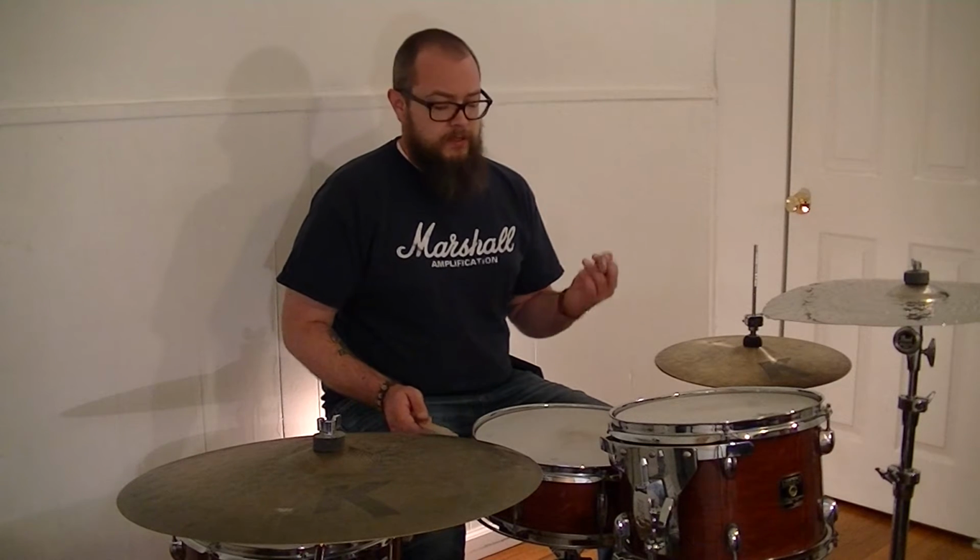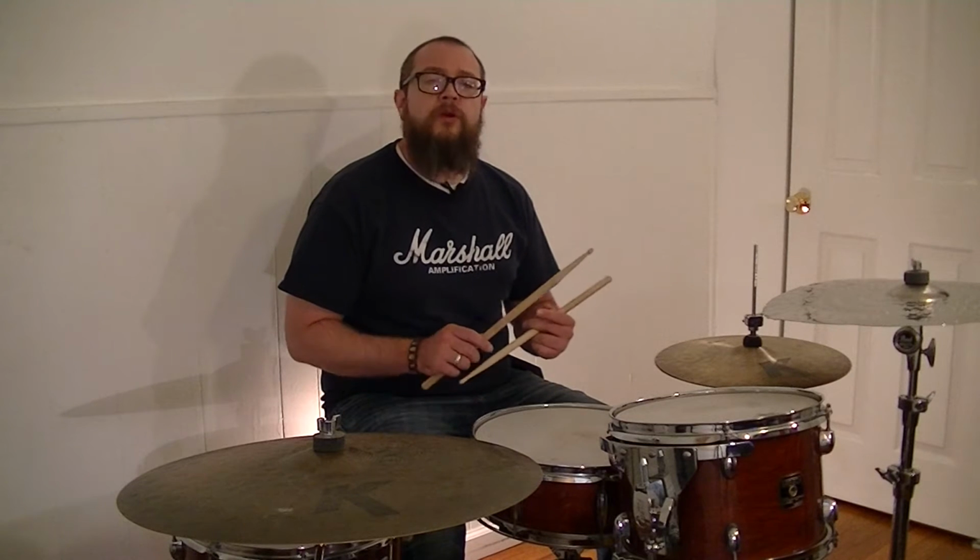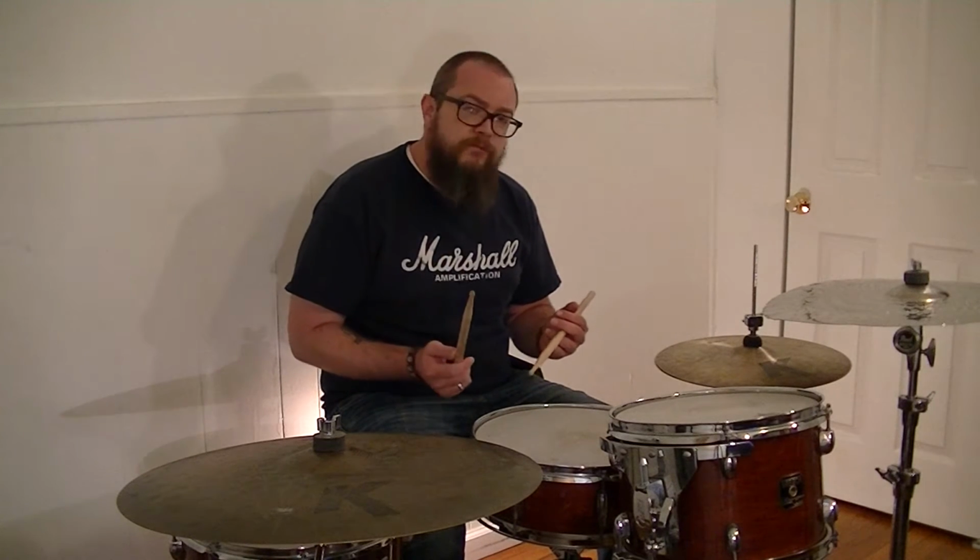Let's start with a basic medium tempo beat, hi-hat playing eighth notes, snare drum on 2 and 4, bass drum playing 1, 3, and the and of 3, and 4. Here we go.